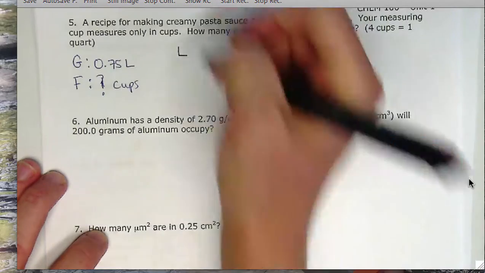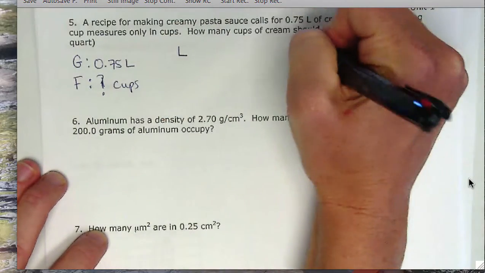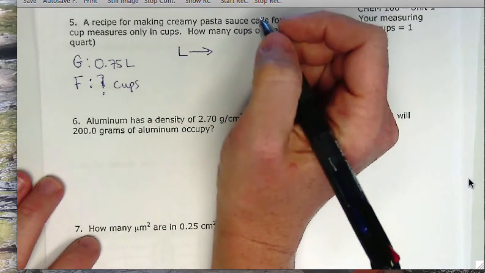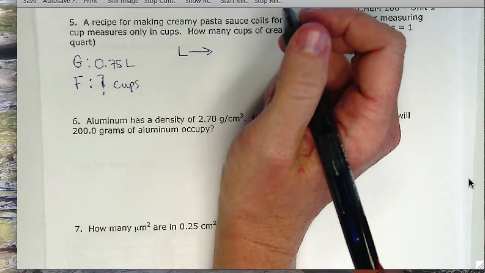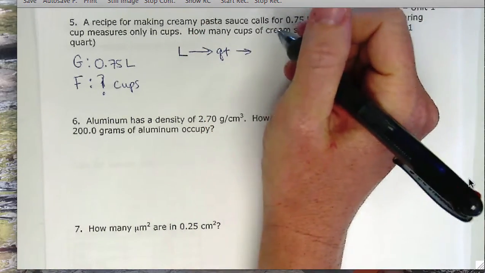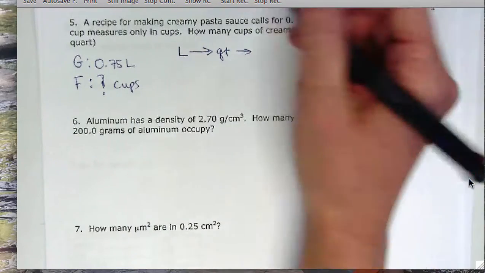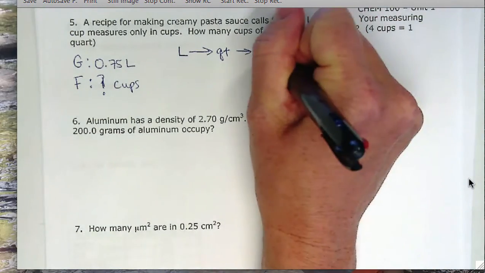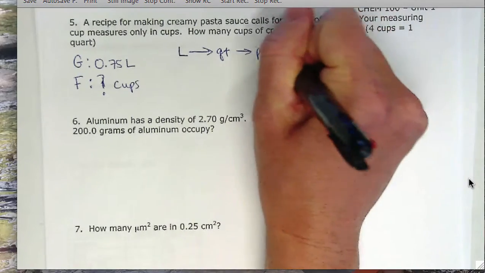This is your solution map, and you're trying to get to cups. So you're going to go from liters to quarts, from quarts to pints, and then pints to cups.